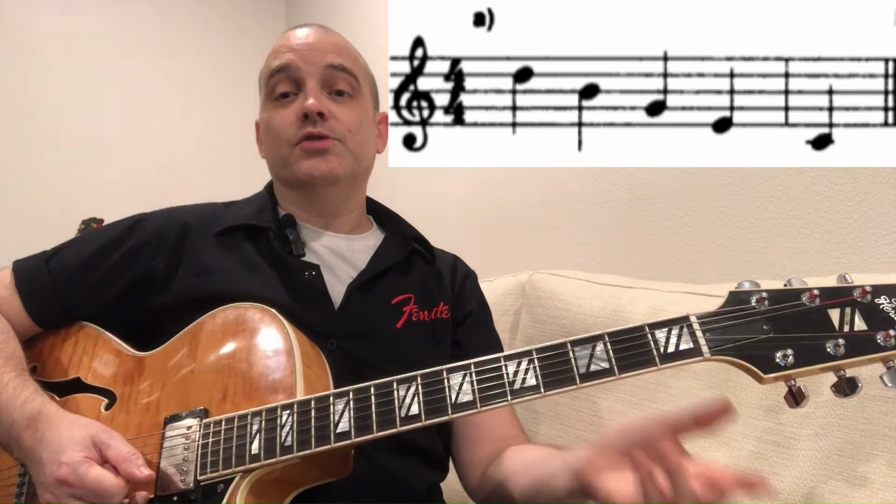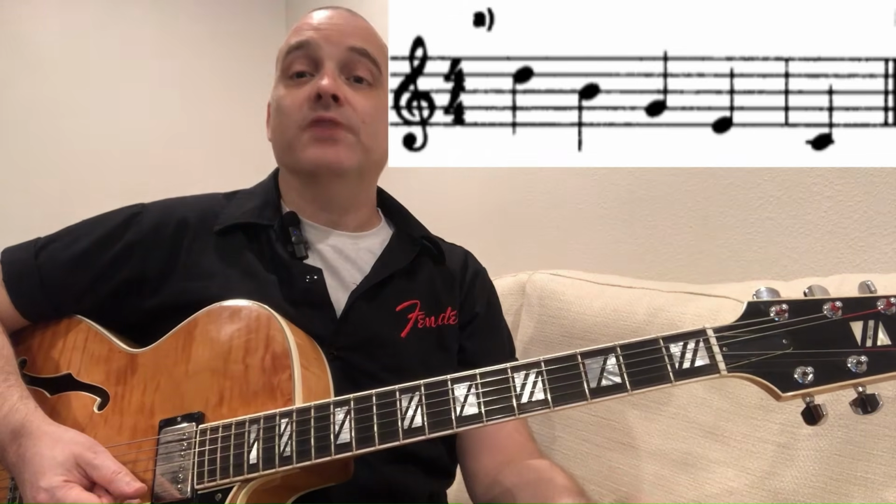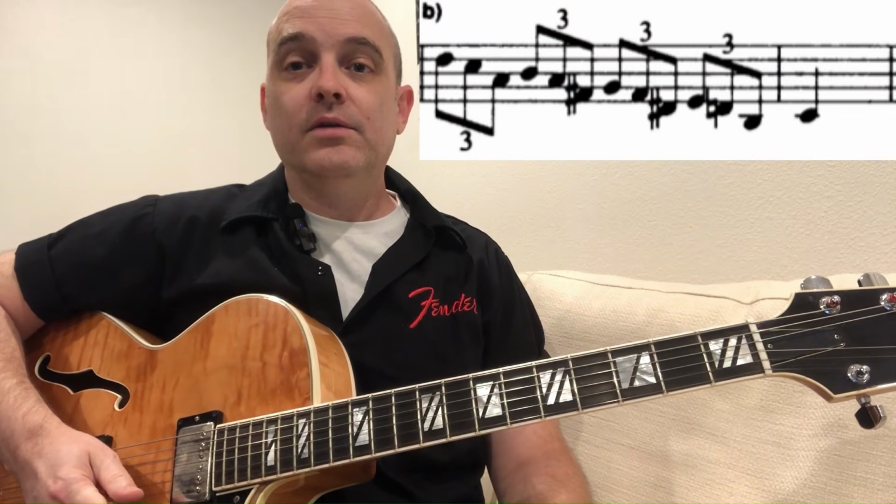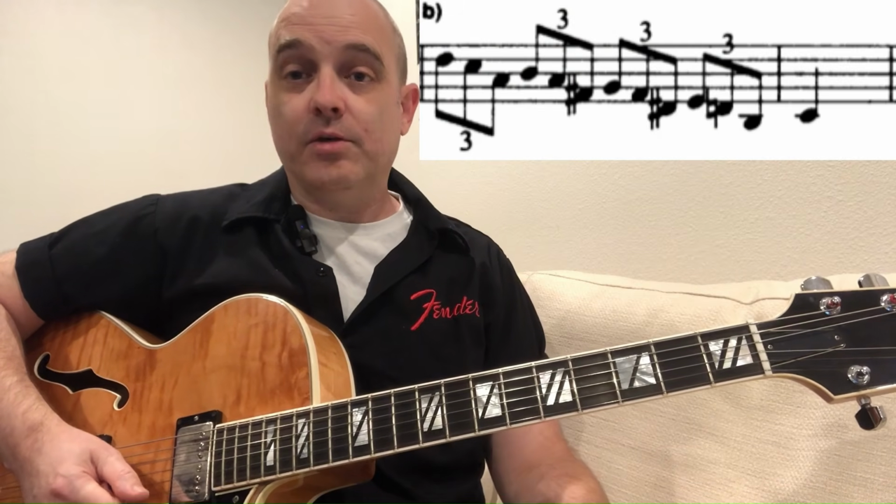But rather than just play those notes, we're going to decorate those notes. So here's William Fowler's first example on how he's decorating what looks like a C major 9 arpeggio.